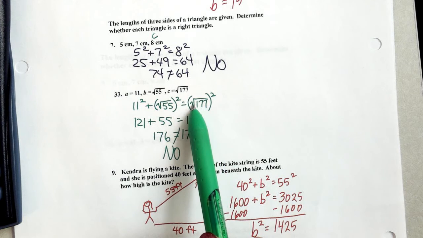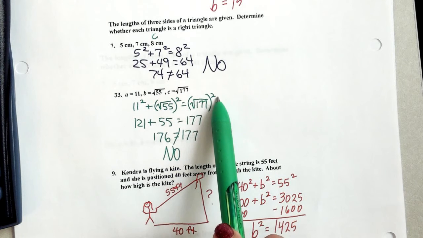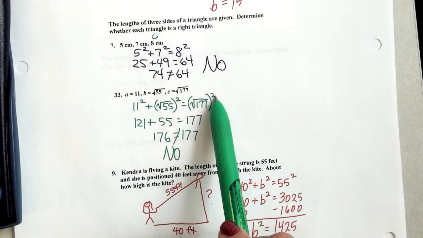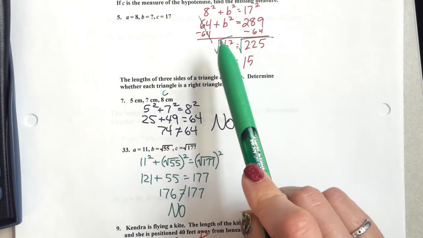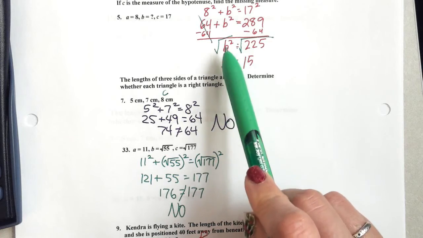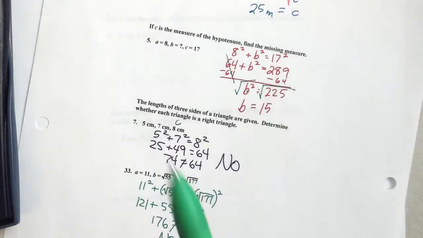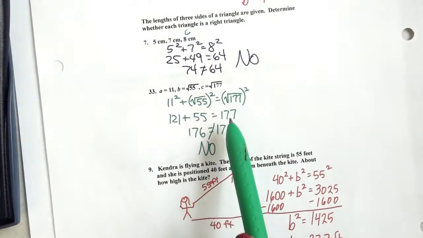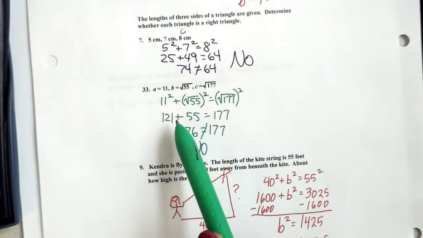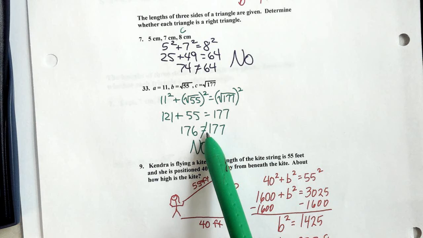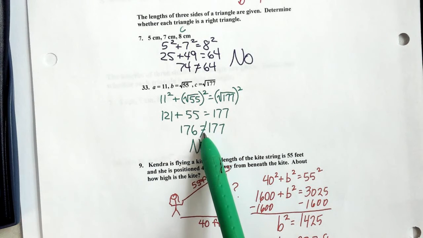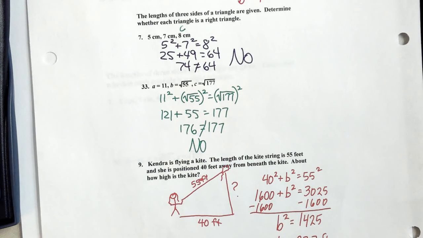Same thing here, the square root of 177 squared, square and square root cancel each other out, just like they did up here when I had b squared and I was taking the square root, they cancel each other out and it was just b. So that's what they're doing here. That's just 177. 121 plus 55 is 176. That is not the same. Even though they're very close, they are not equal. That would not be a right triangle.